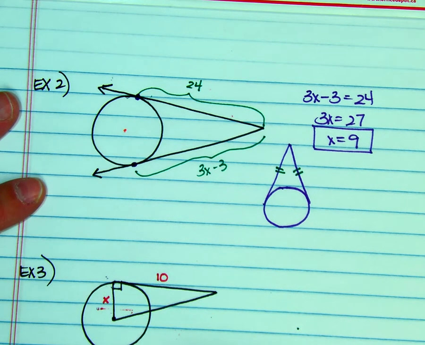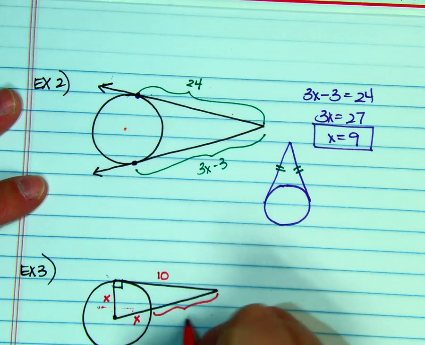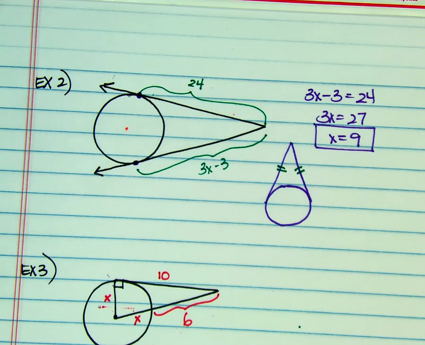The radius is x. This is x, and then this piece out here is going to be 6. You're still going to use the Pythagorean Theorem. It's going to be just a little bit more work.